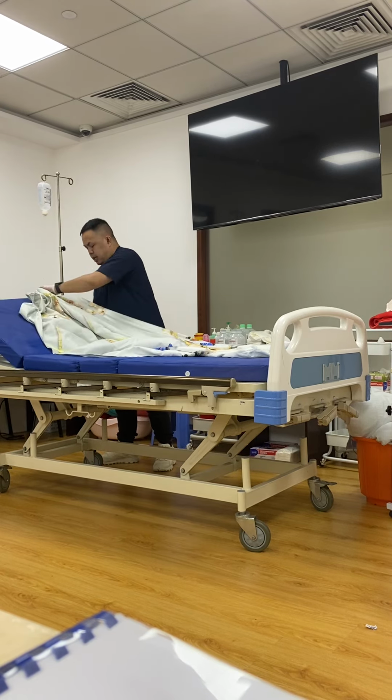Okay, and then the half side of it will be rolled towards the center, so that it will be easy for me to spread when I go to the other side. Okay? And in spreading the bottom sheet, make sure you flatten the wrinkles to prevent bed sore. It should be wrinkle free to prevent bed sore. Flatten it.